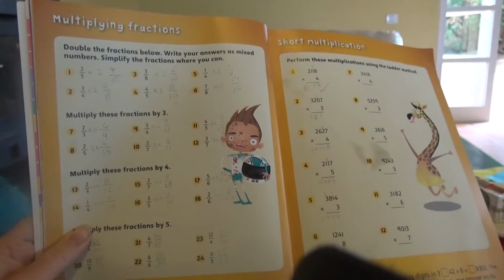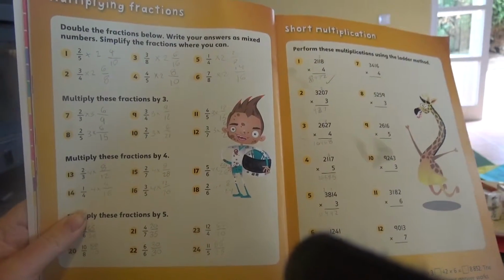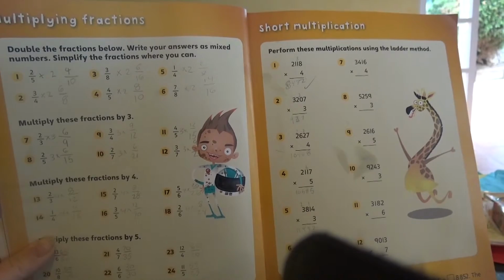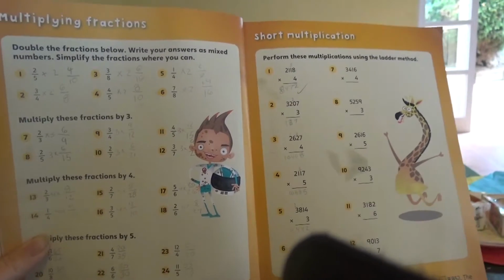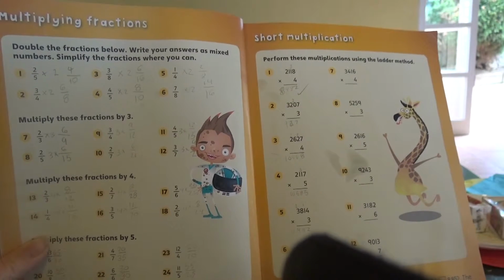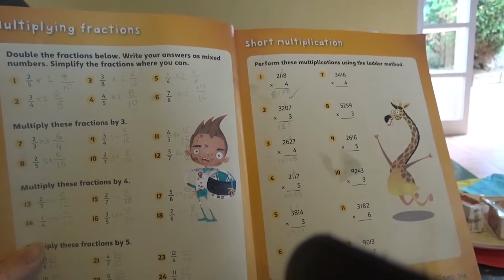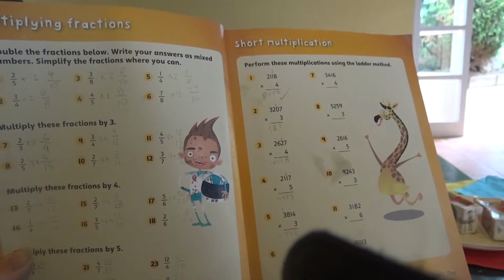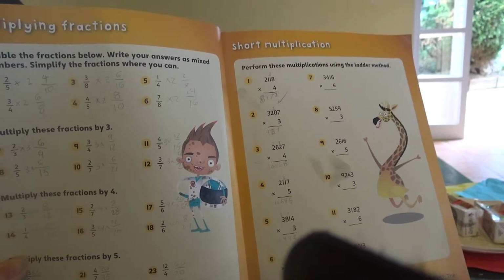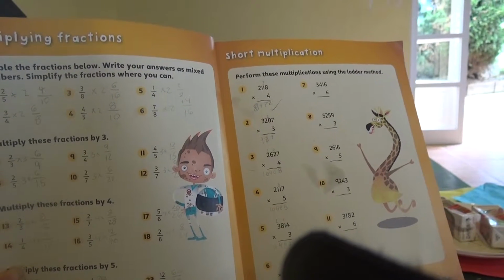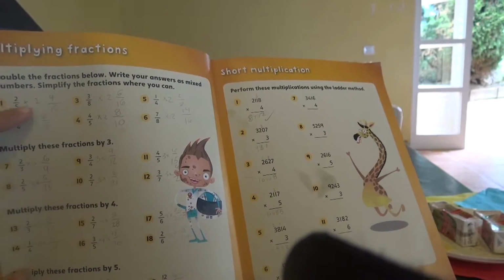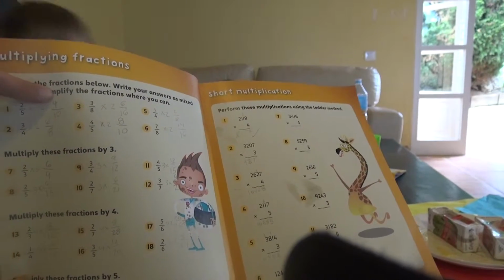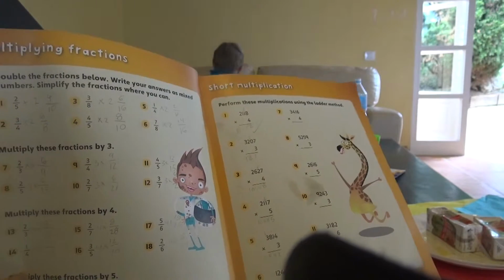So Judith, explain what you did today. Today we're looking at the multiplying factors. And so how did you do this? I had 2 times by 2 the numbers of the factors. Okay. So it says double the fractions below. Write your answers as mixed numbers. So do you know how to write the answer as mixed numbers? You have to get like the first one, and 2 times 2 to get 4 and 2 times 5, 10. Okay.